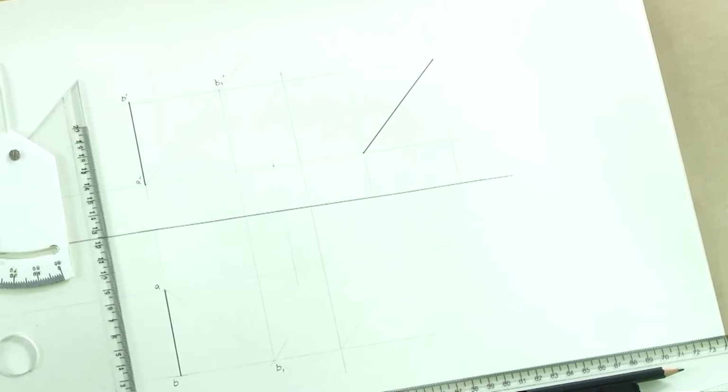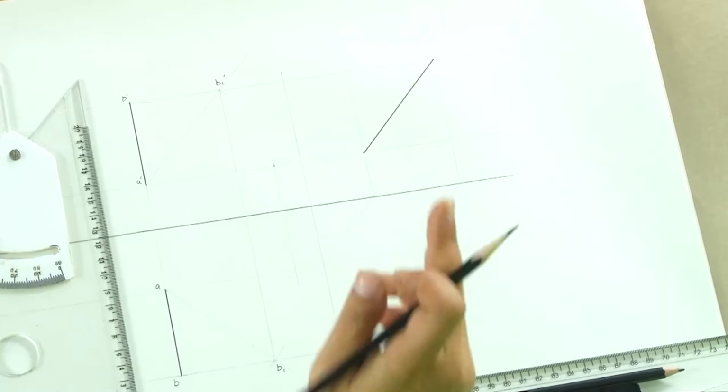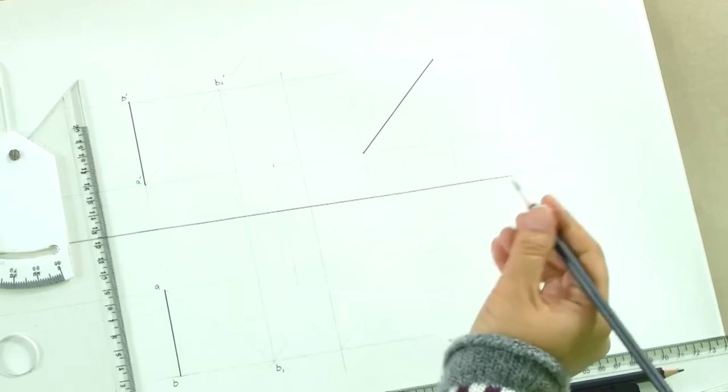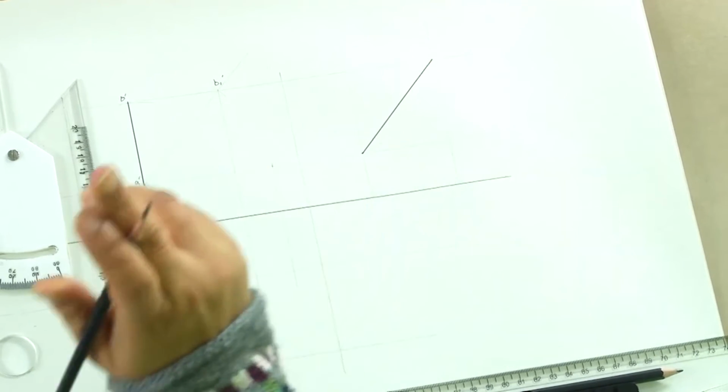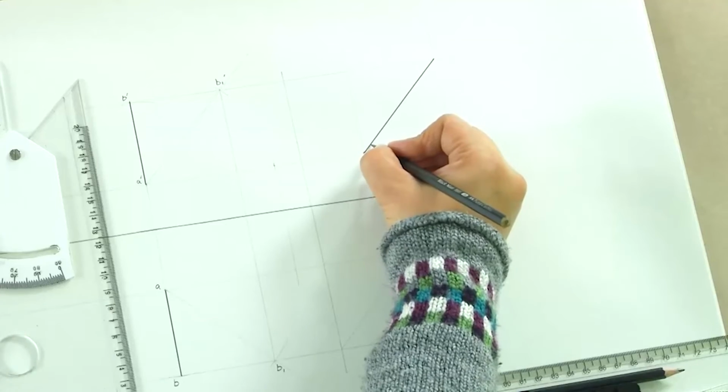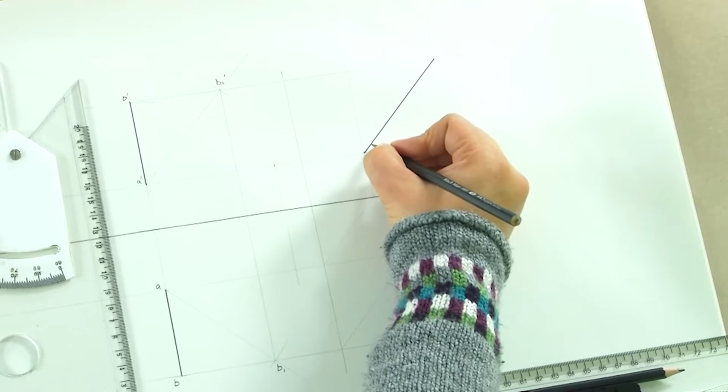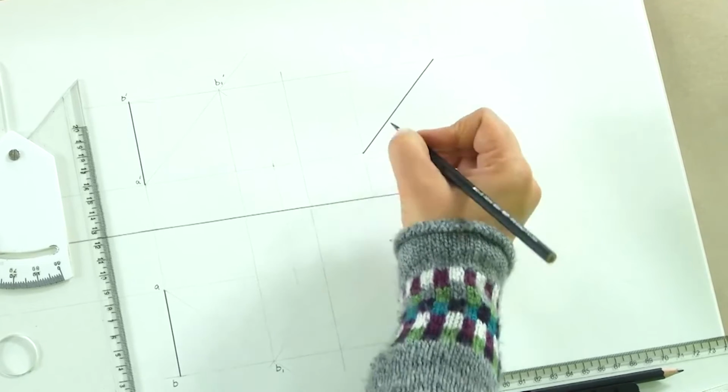It is contained in a plane which is parallel to the side plane, which is exactly what we have got. So, this 45 degree angle is the true angle, which will be seen in the side view.